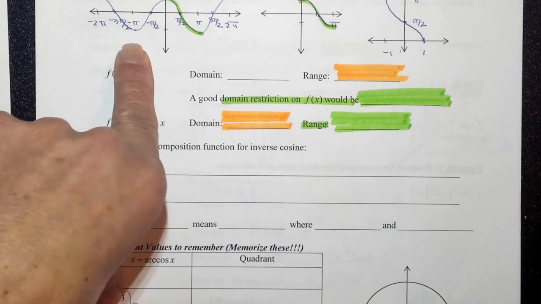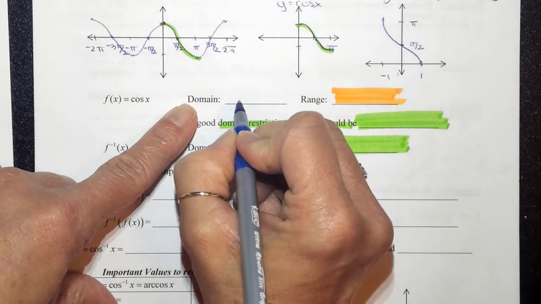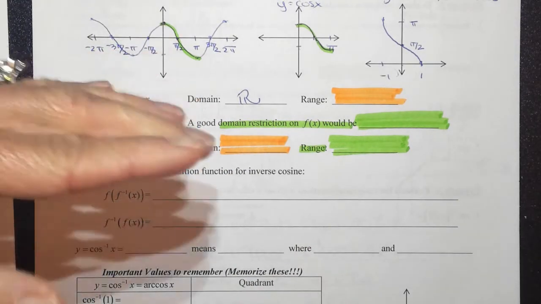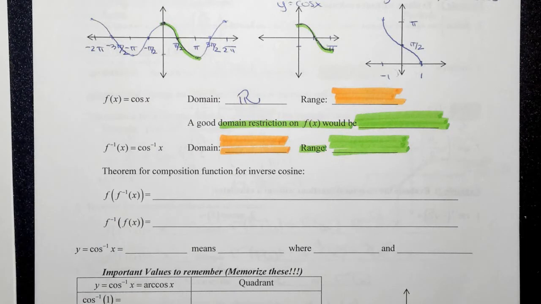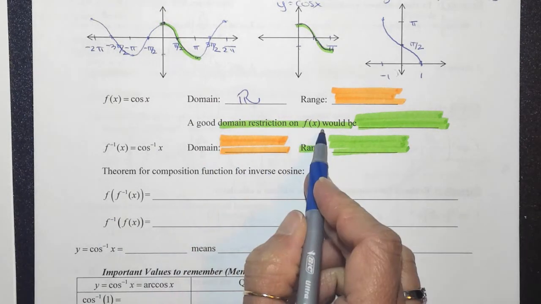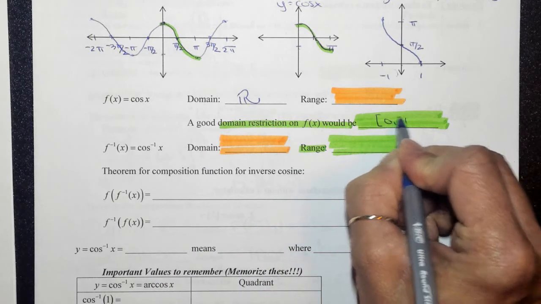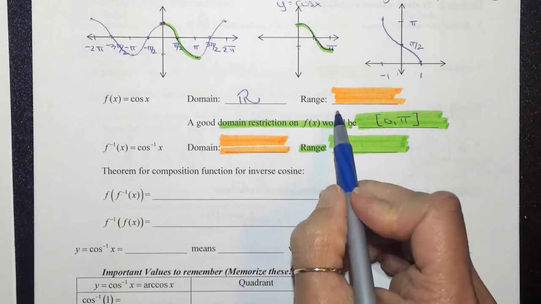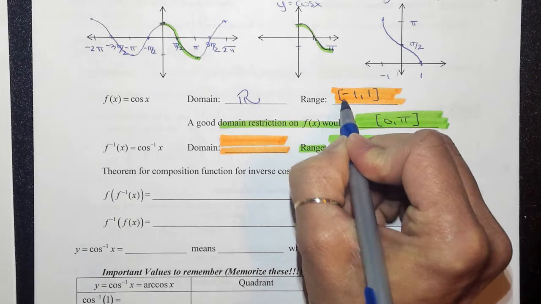So if we take a look at our original with no domain restrictions, the domain just goes from -infinity to +infinity, which is all real numbers. The problem with that is we do not pass the horizontal line test, meaning our function is not currently 1-to-1. So now what we do is we restrict the domain from 0 to pi to accommodate all y values, positive and negative, and then the range here goes from -1 to 1. This is for the original.